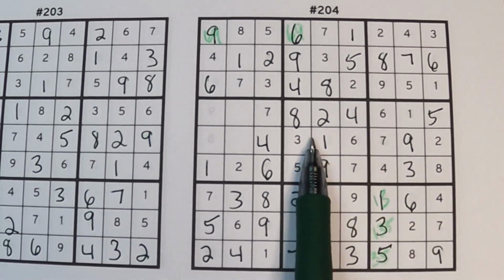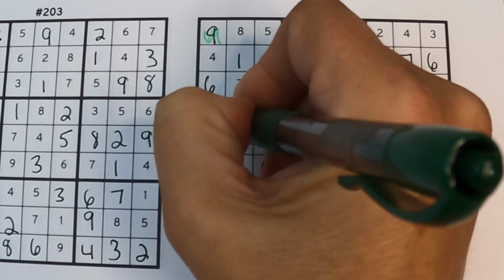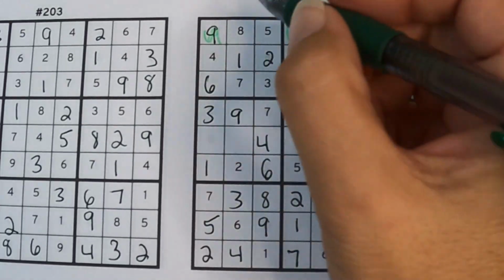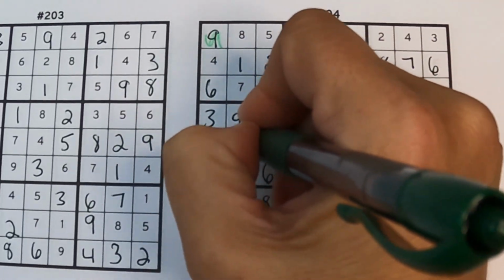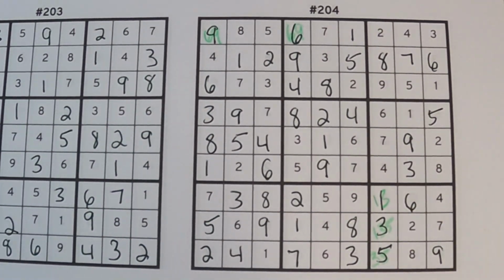For this row, we're missing 3 and 9. We've got a 9 here, so 3, 9. And for this box, we're missing 5 and 8. We've got an 8 here, so 5 and 8. And there we have it for today's puzzle.